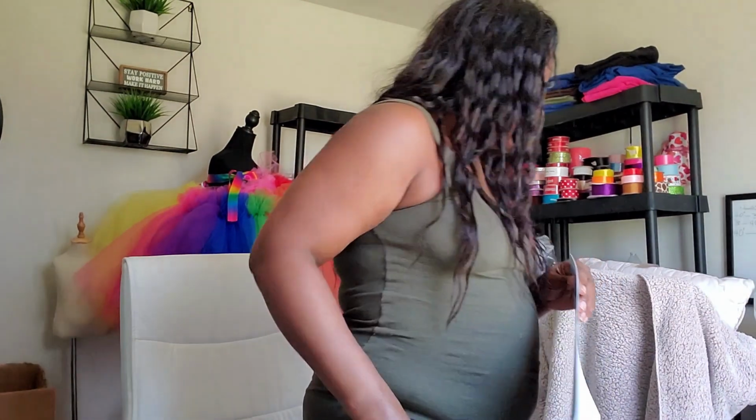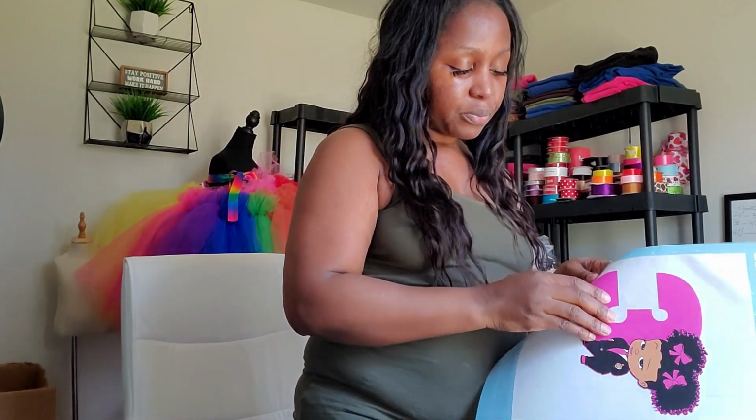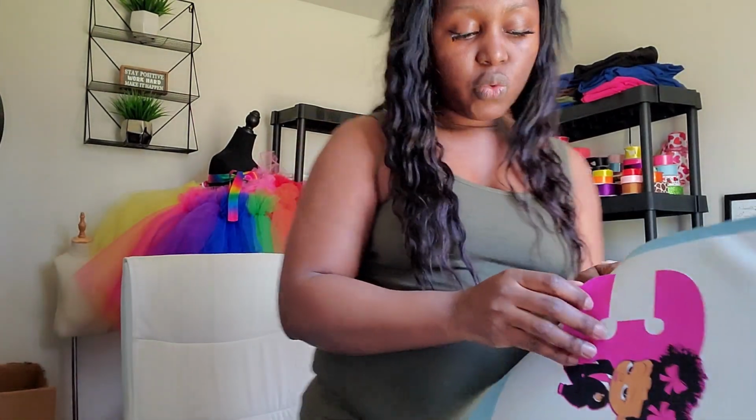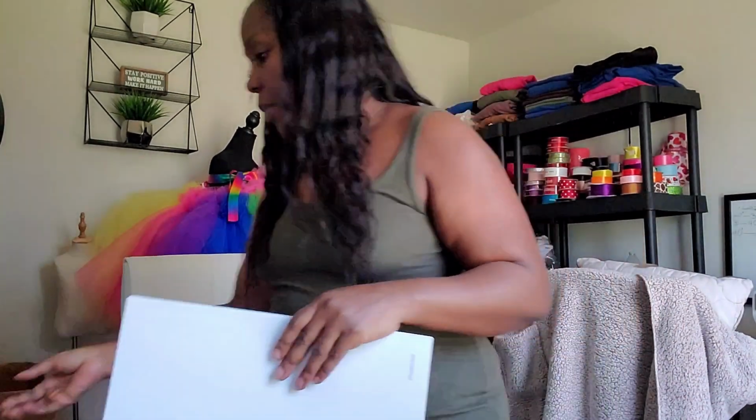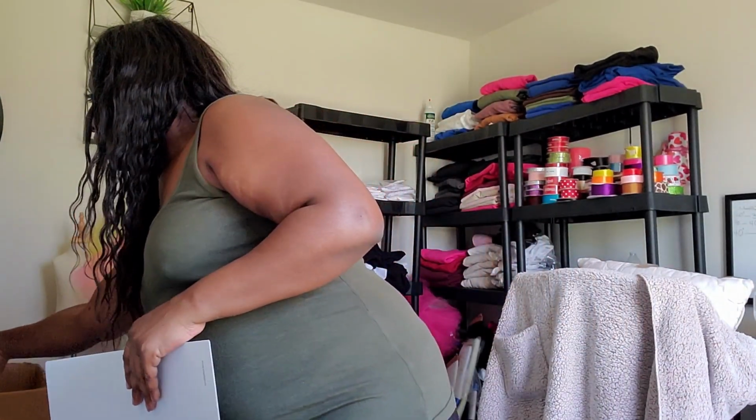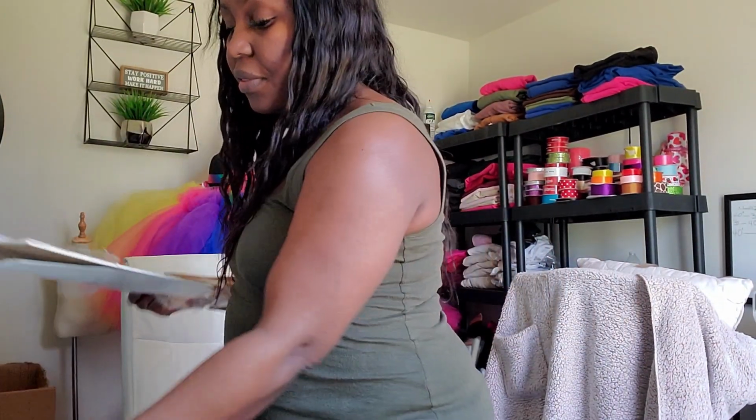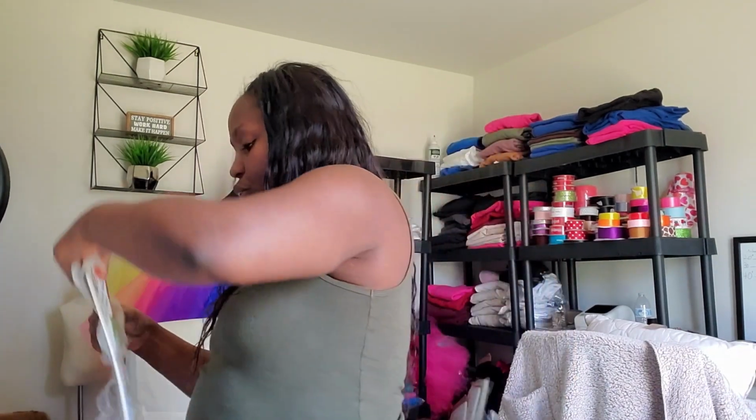You press it at 350 for 25 seconds, and you want to make sure that you are pressing it with more pressure. And it always comes with this here. So you want to put this over the image and press. That's what you're supposed to do.